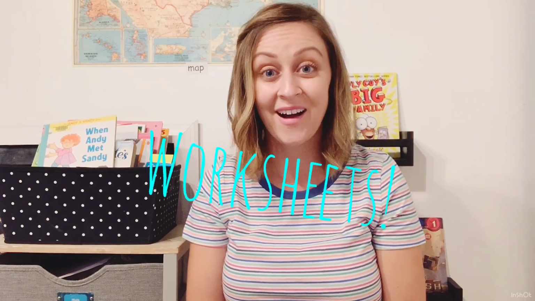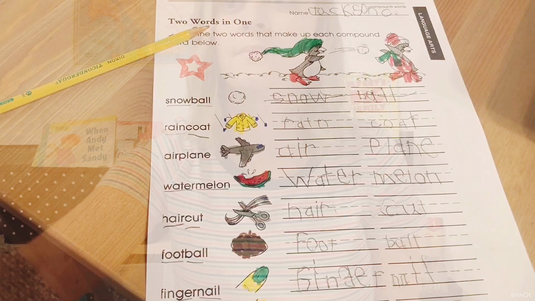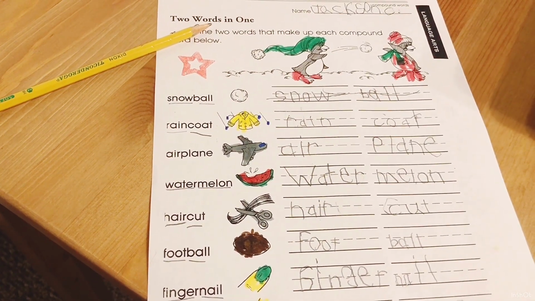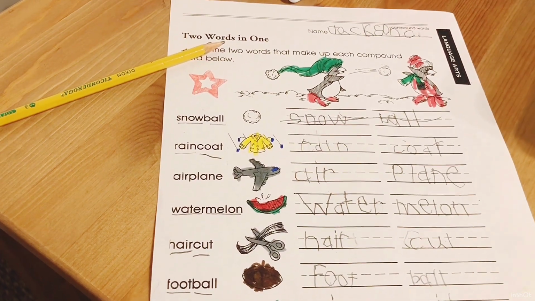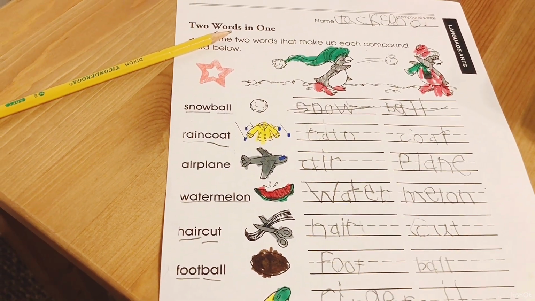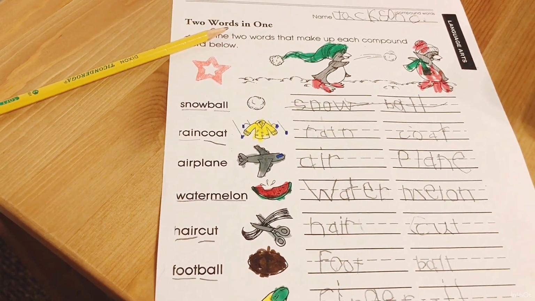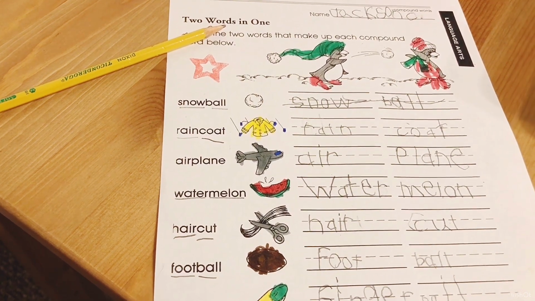I'm not against worksheets. I know a lot of homeschoolers are. I think that they are a great starting point for when you're introducing a new concept or starting a new lesson. So here's an example of a worksheet that my son and I actually did today. It's on compound words. So I'm not against worksheets. I think they're a great starting point to start getting that conversation rolling.